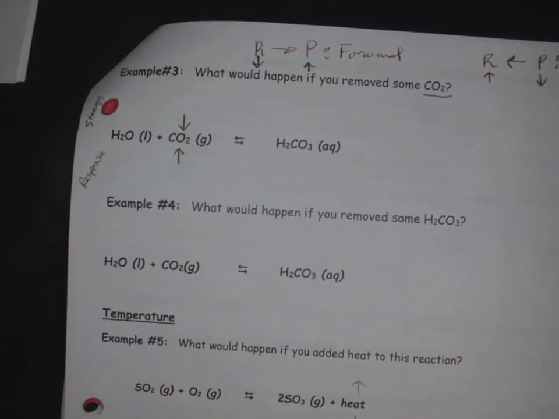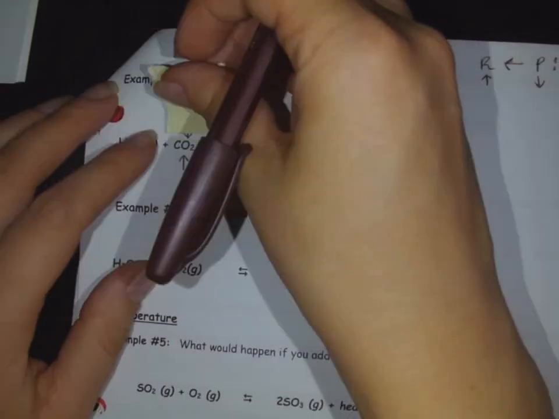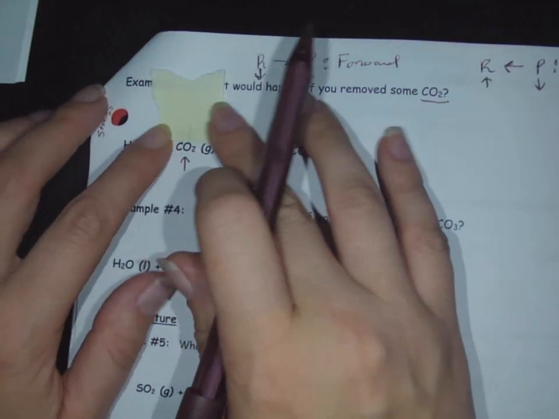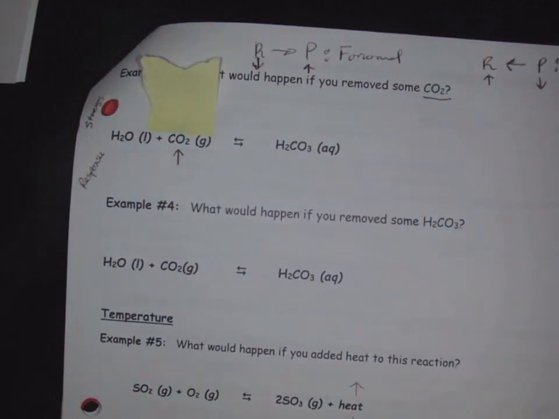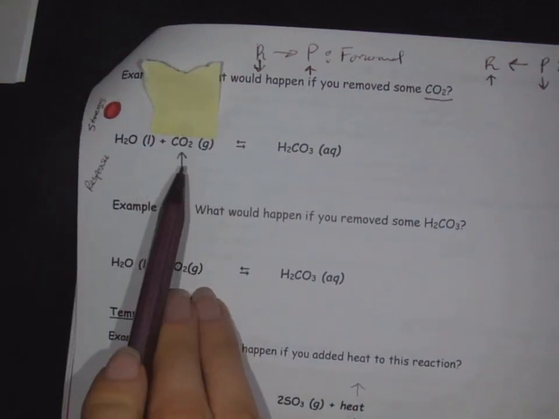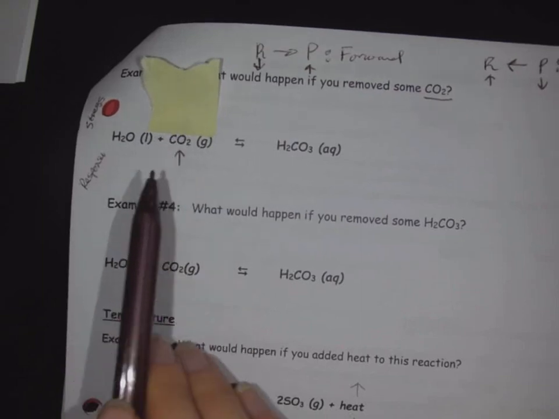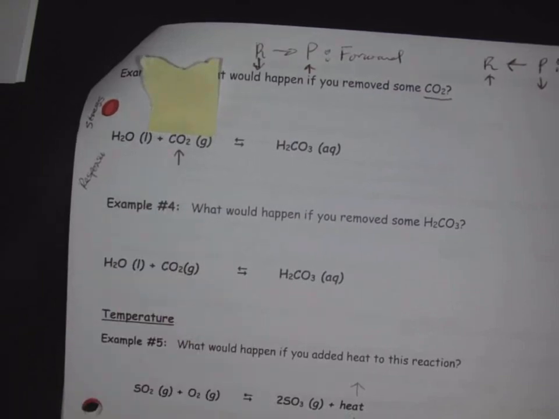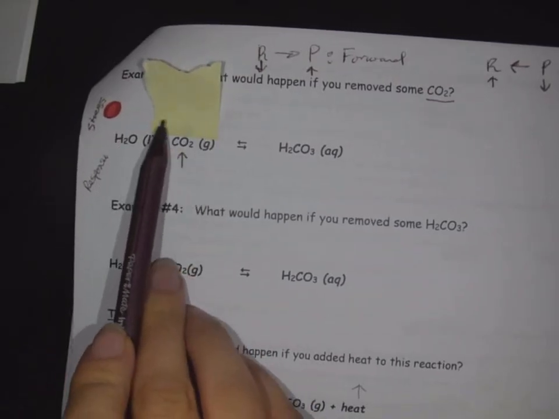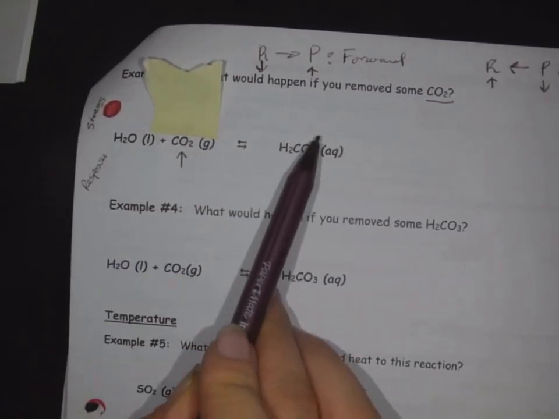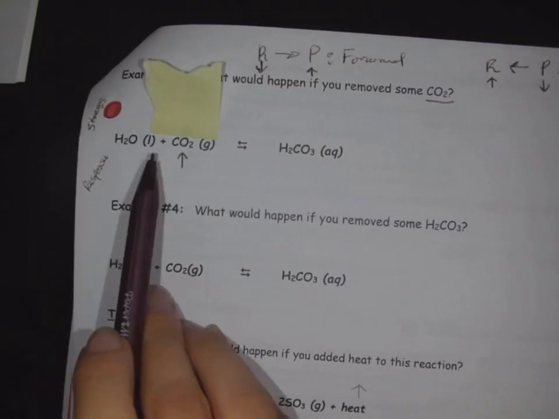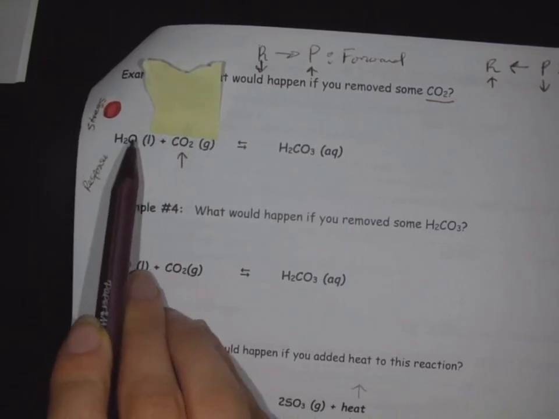At this point, after you have figured out the response by the reaction, then I want you to ignore the stress. After we have figured out what the stress is and how the reaction responds, I want you to ignore that stress. I'm only focusing on how the reaction responds. So here are our reactants to the left and here's our products to the right. And the reaction is trying to increase a reactant.